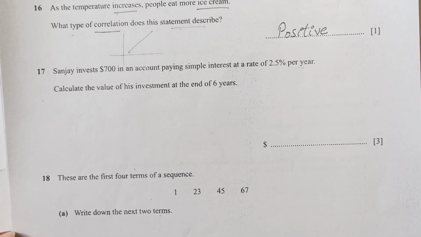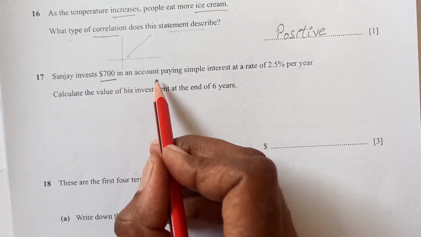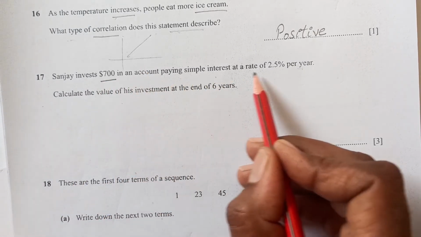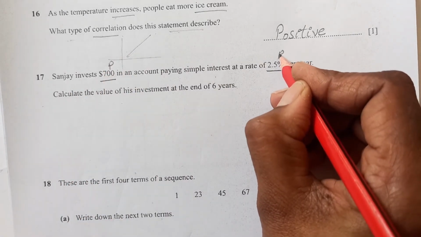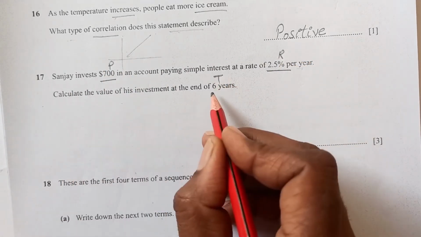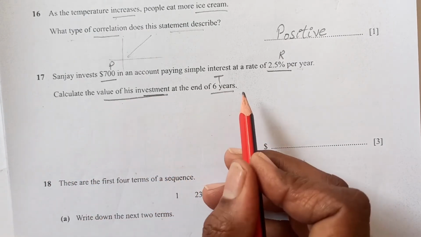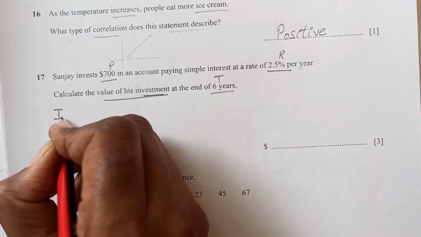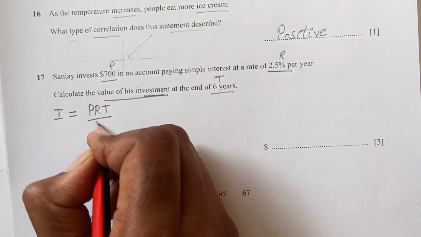Right? Now number 17, Sanjay invests $700 in an account paying simple interest at rate of this. So this is the principal amount, this is rate of interest, and this is time for 6 years. Calculate the value of his investment. So he will get some interest. So this is simple interest. Interest is always PRT over 100.